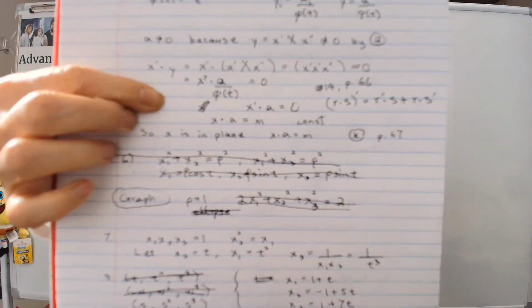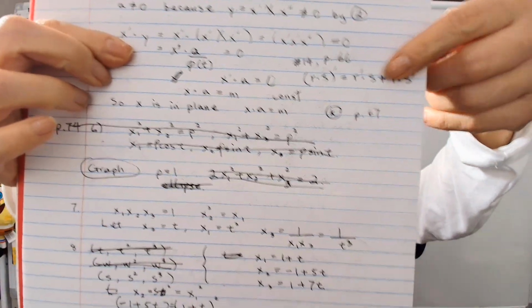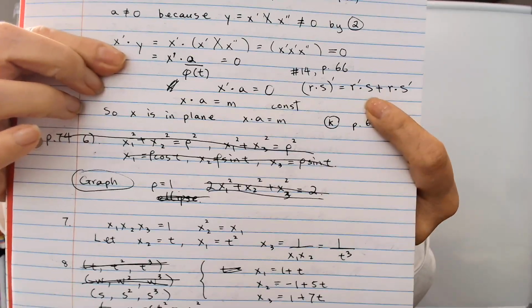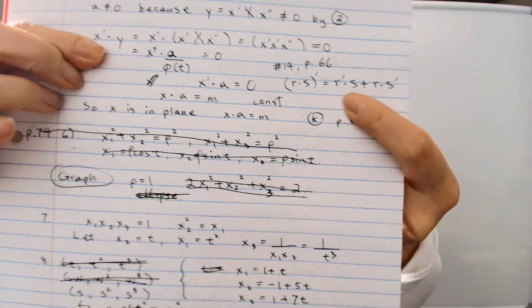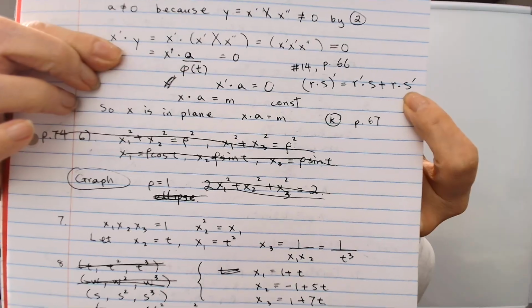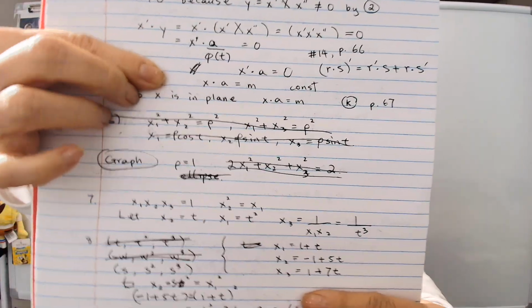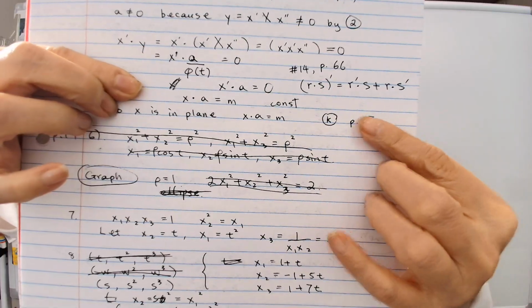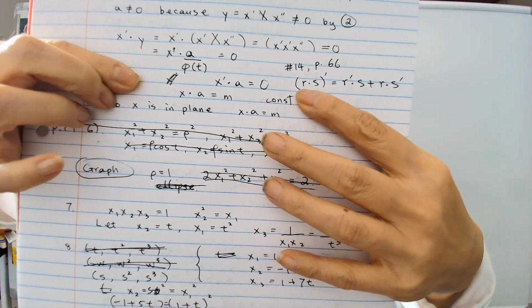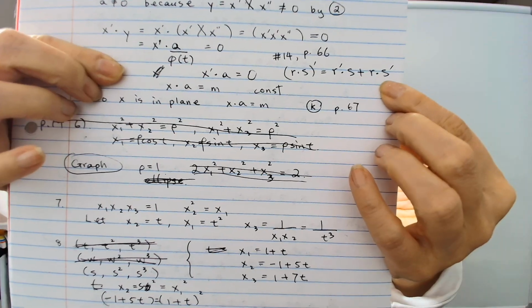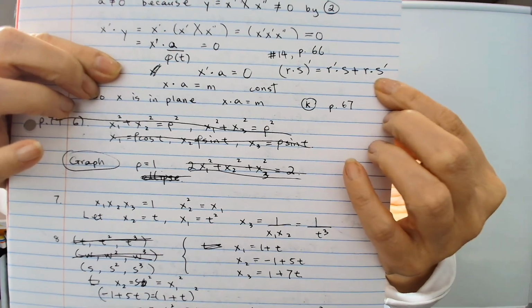Now again, from problem number 14 on page 66, remember I mentioned that the product rule applies to the dot product the same way. As you can see, in our case, a is a constant. So if we were to take the derivative of x dot a, the second term is 0 because a is a constant.